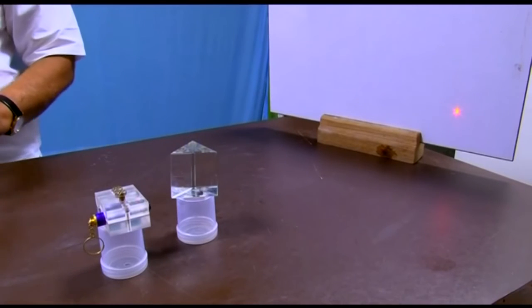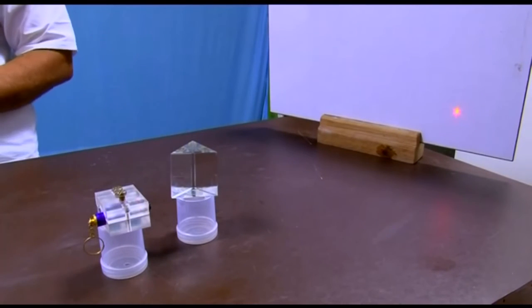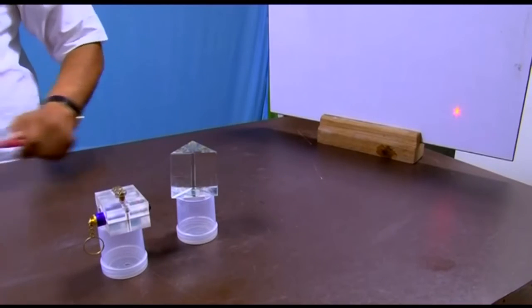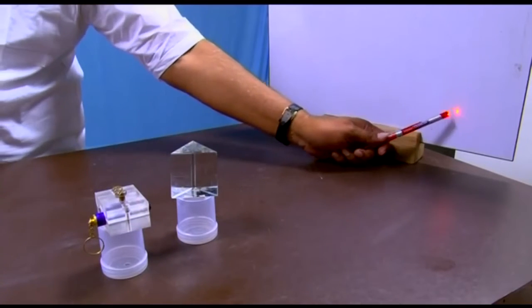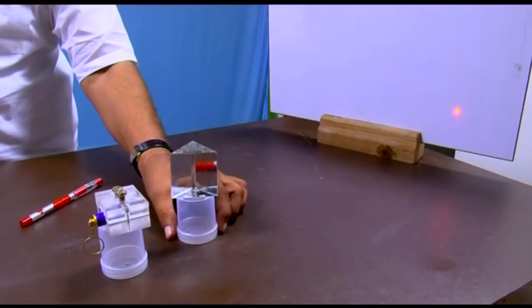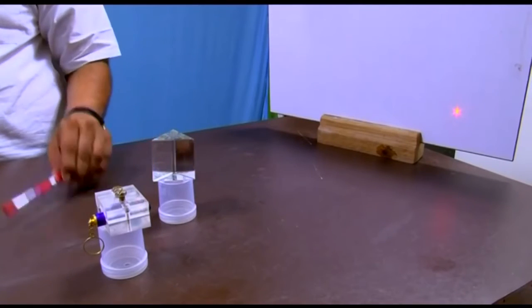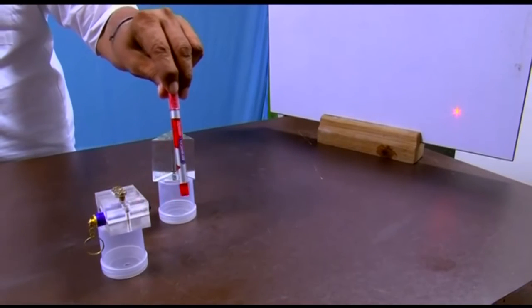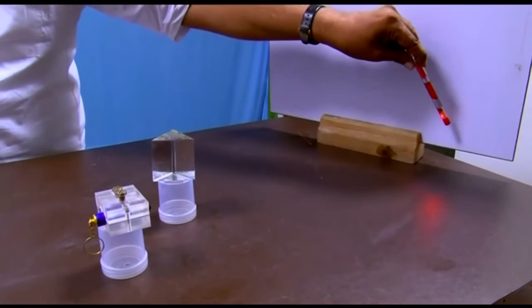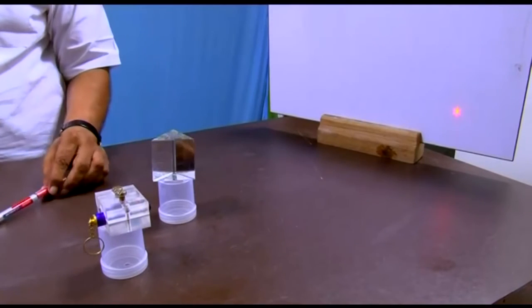At this moment light is not falling on the prism, and therefore it is just going straight and falling on the screen here. So, let me remove the prism further, and you can see that the light is going straight from this torch and is reaching here. So, this is the straight path.